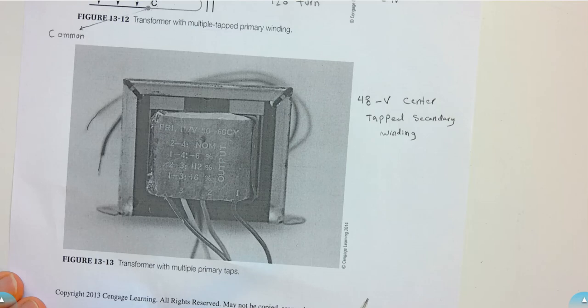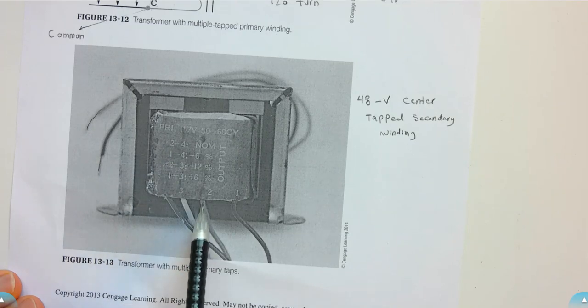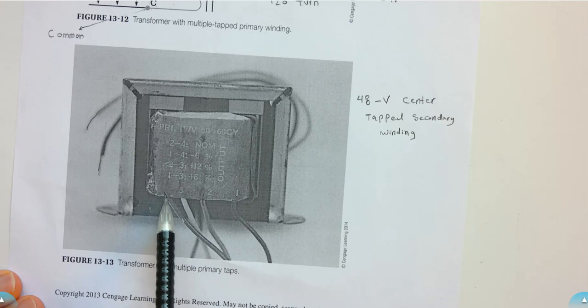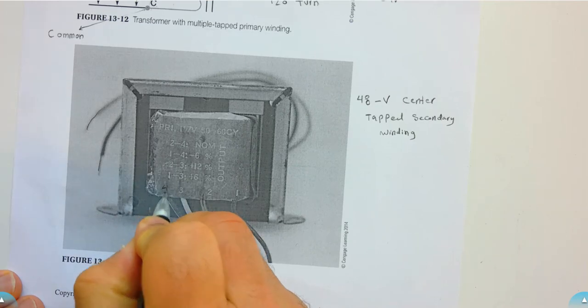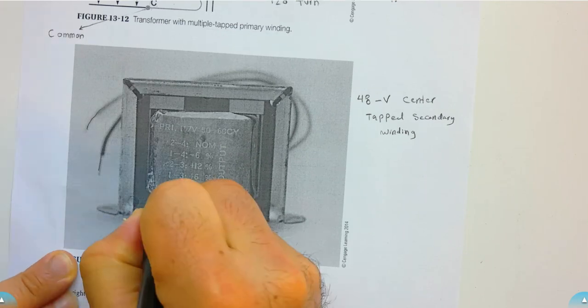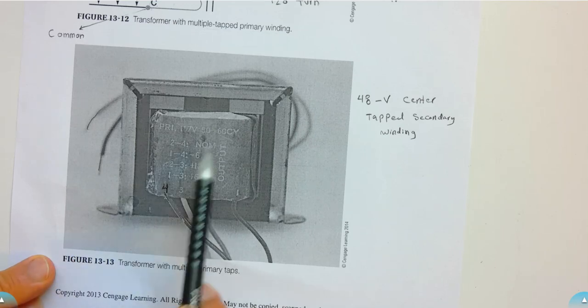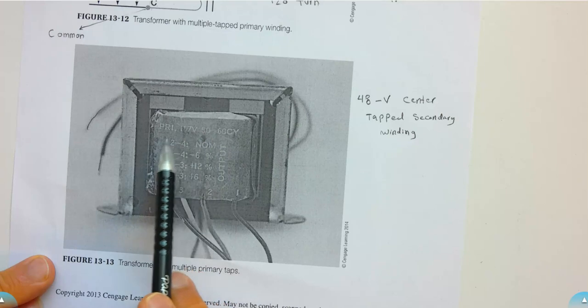And here he explained what this means. For example, 2 4. What does 2 4 mean? That means if we connect the source to terminal 2 and terminal 4, we will have this result.